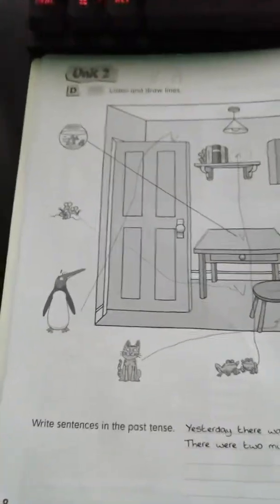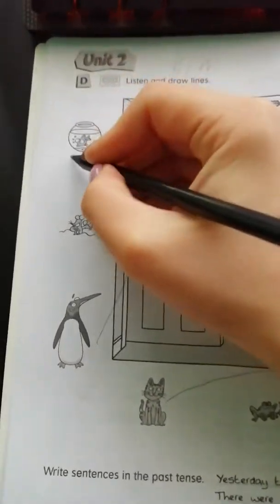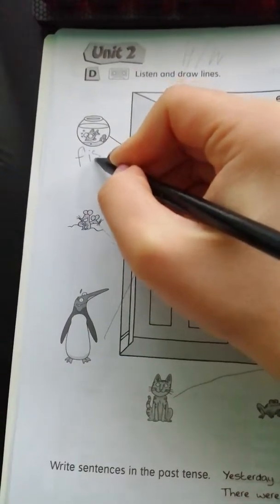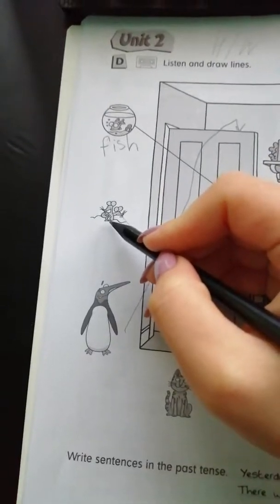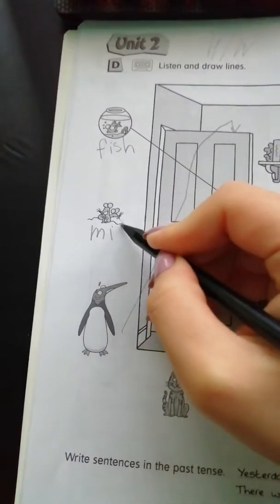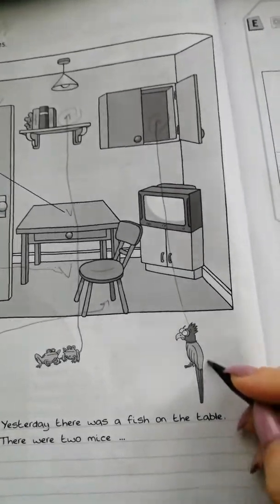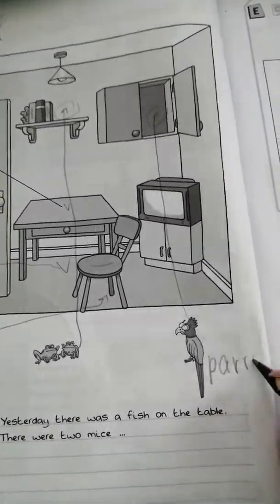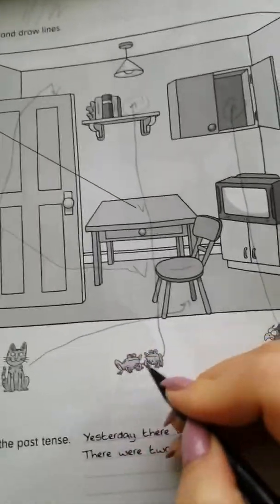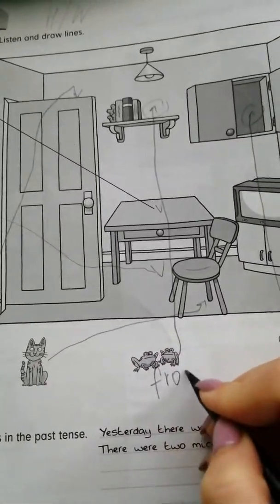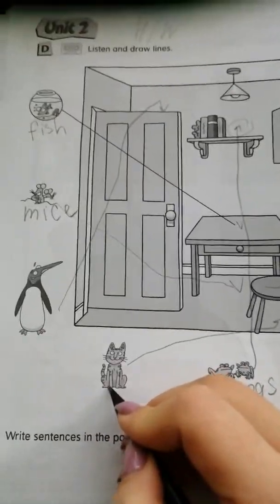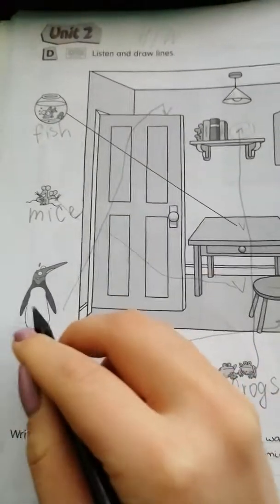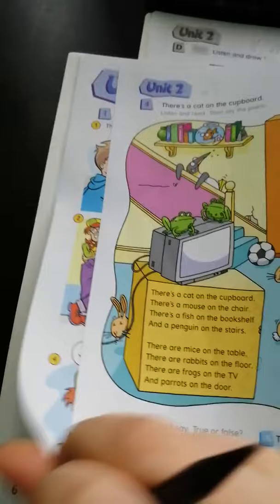Here it is. So now let us write down some words. What is it? It is a fish. What are these? These are mice. Okay, what is that? That is a parrot. These are frogs. That is a cat. There is a penguin. Don't you know that? In order to find the words, let us open our book.